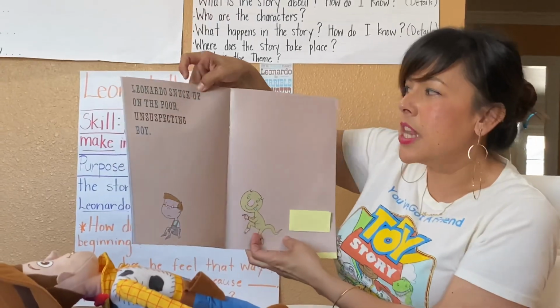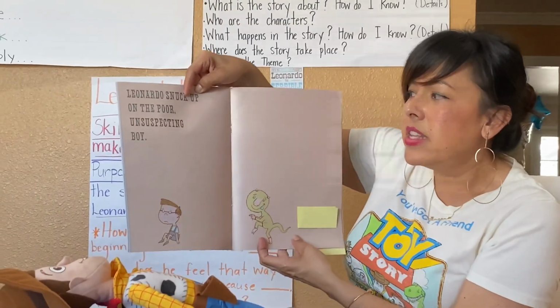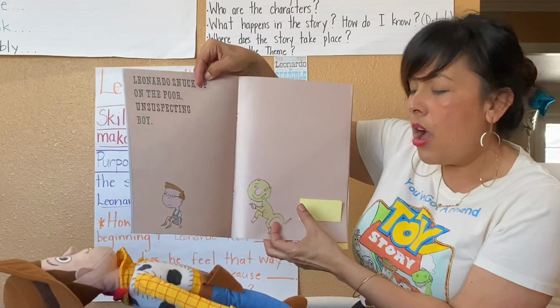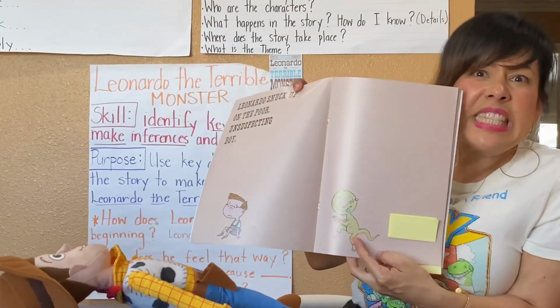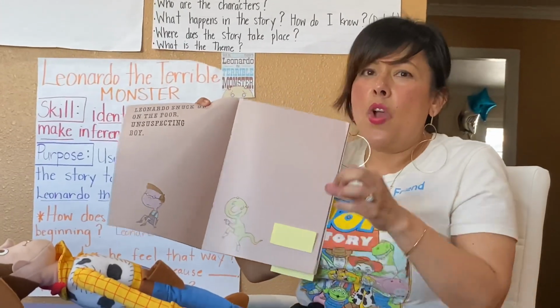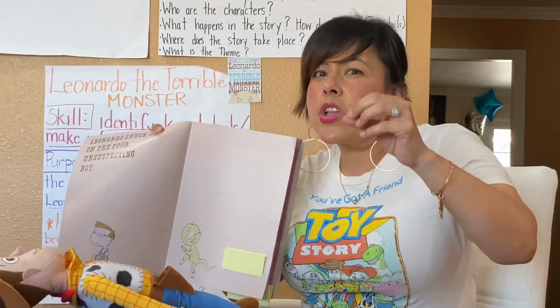Leonardo snuck up on the poor, unsuspecting boy. So look at him. He's sneaking. Do you guys know what sneaking is? You sneak up on somebody. Kind of tippy toe.